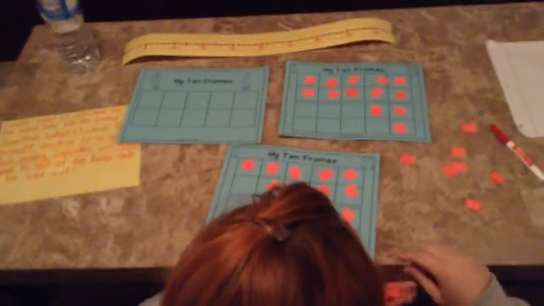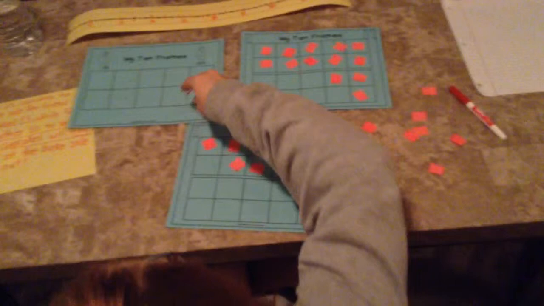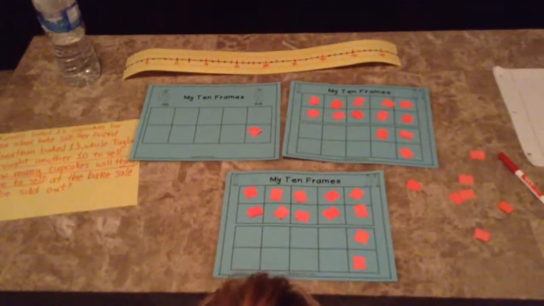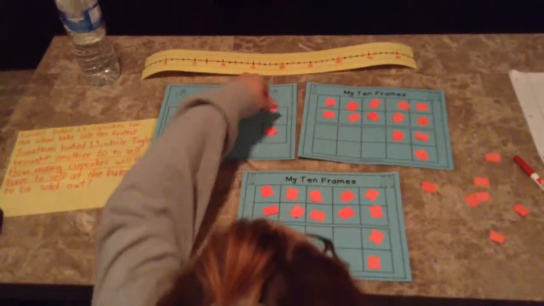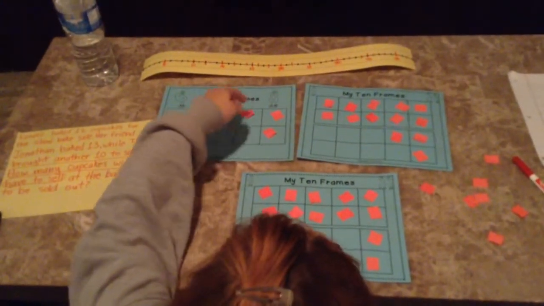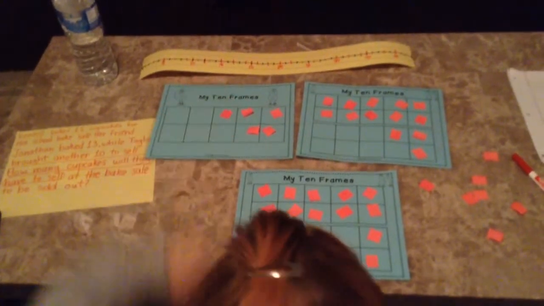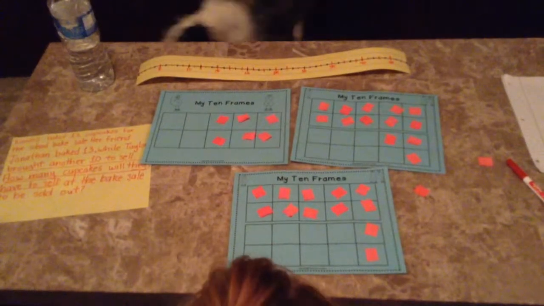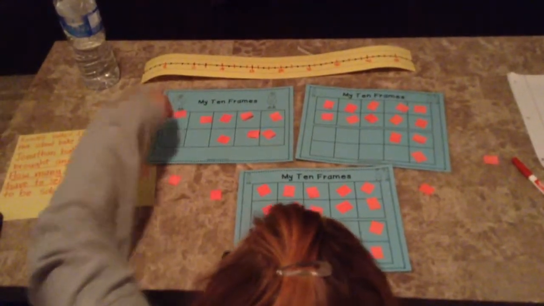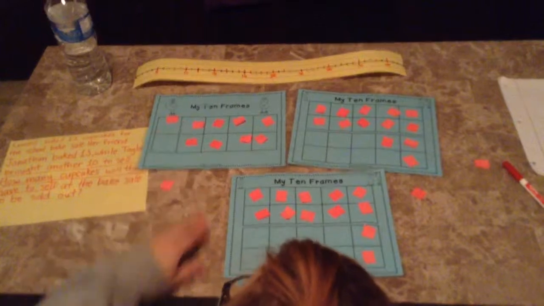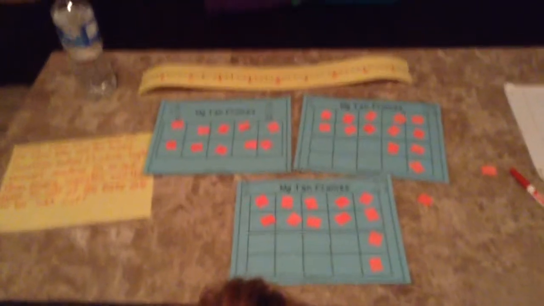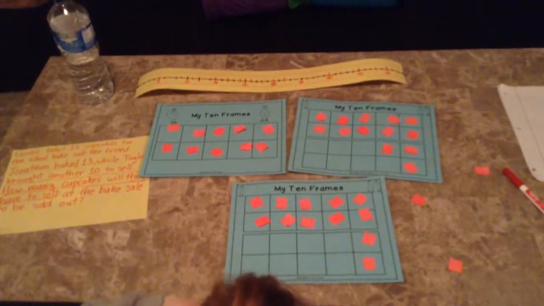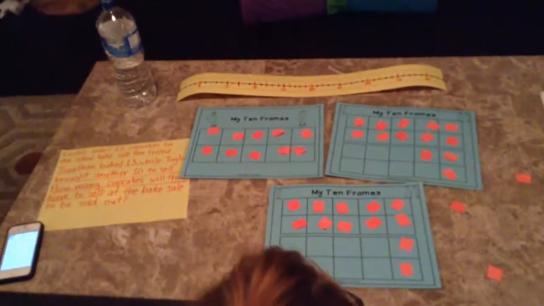And Taylor had a total. You're missing one. Taylor had a total. Whoops, it fell off. Sorry. Taylor had a total of 10 cupcakes. So this 10 frame will be completely filled out. Alright, so here we have 10 cupcakes from Taylor, 13 cupcakes from Jonathan, and 12 cupcakes from Kendall.